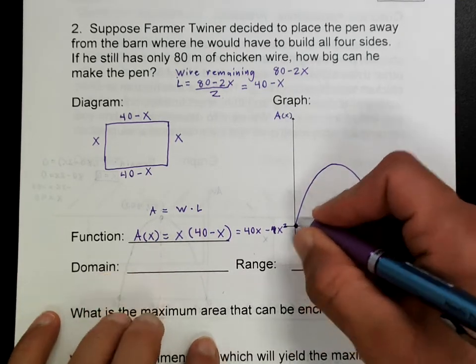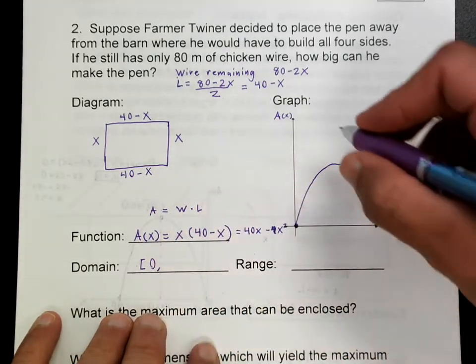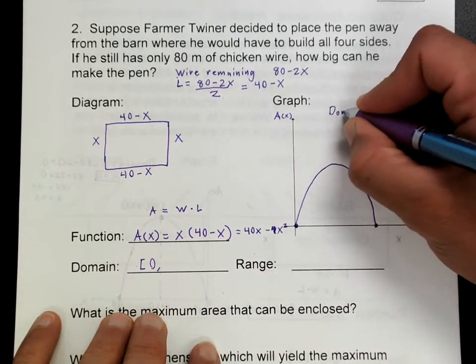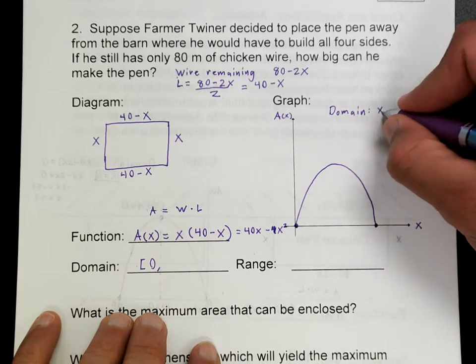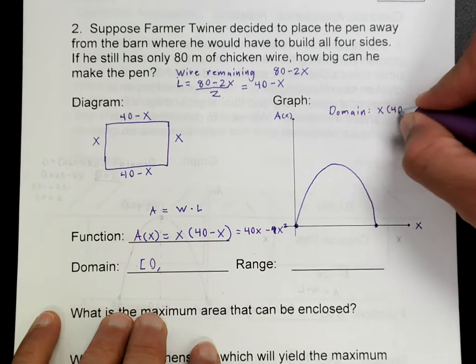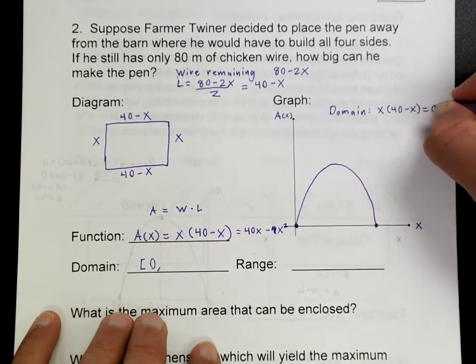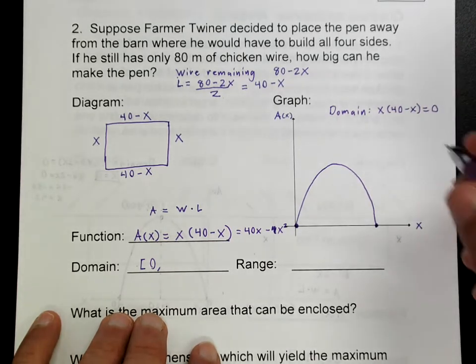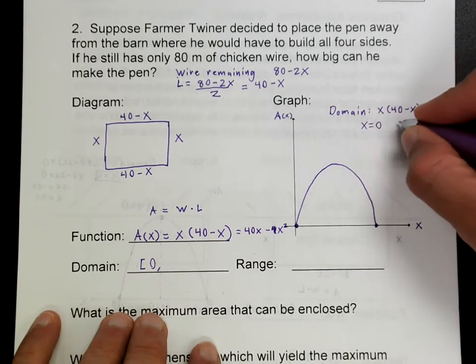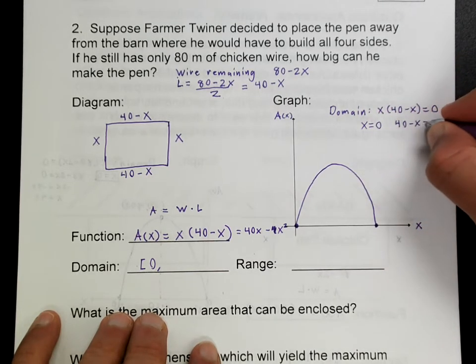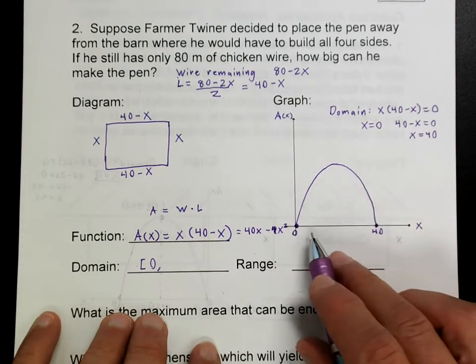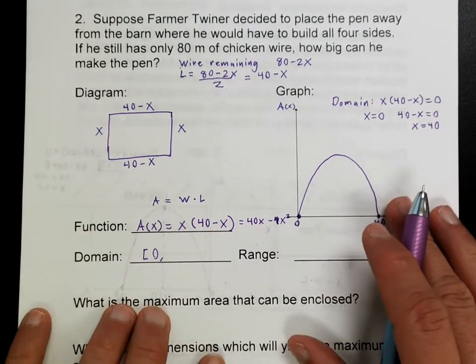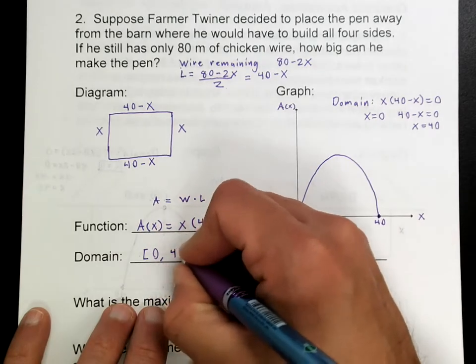here and this one. Well, I know this one's 0. Okay, now for the domain, remember what I said on the front page. On the domain, I have to set the area formula, which in this case is this, and I have to set that equal to 0. And if I solve each one, I get x is equal to 0, 40 minus x is equal to 0. So in this case, x is 40. Right, so in this problem, the roots are 0 and 40. Okay? Now, so my domain is going to be between 0 and 40.